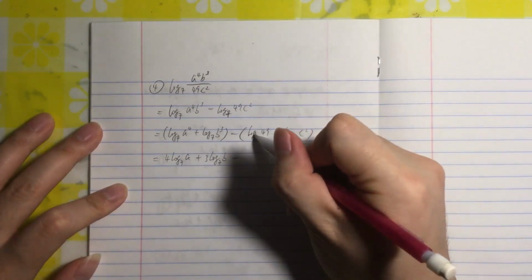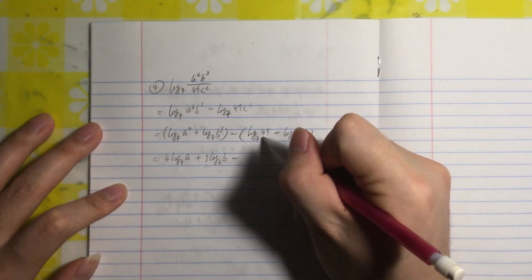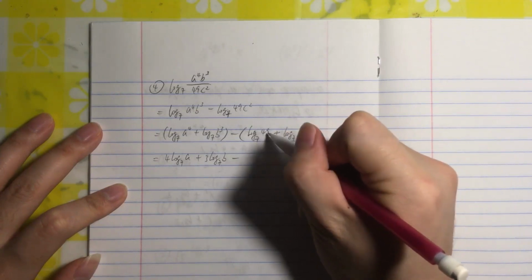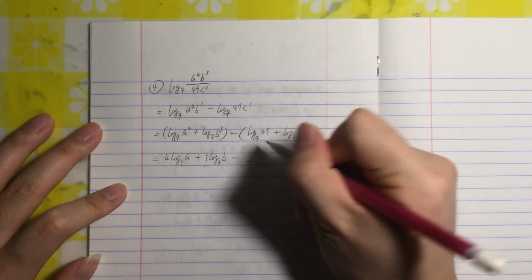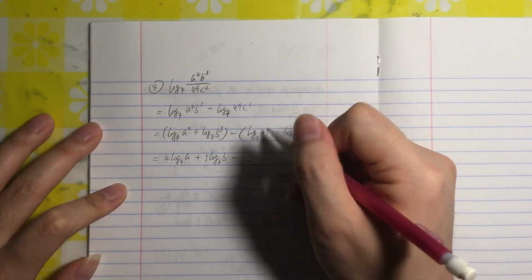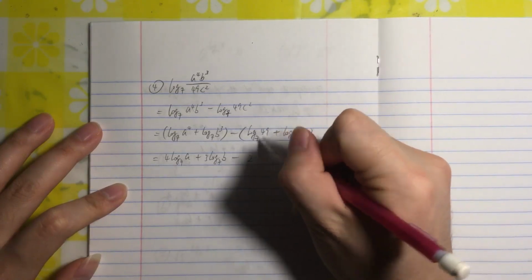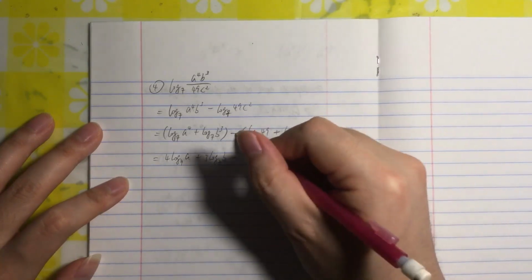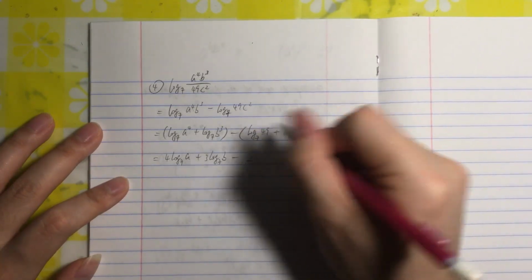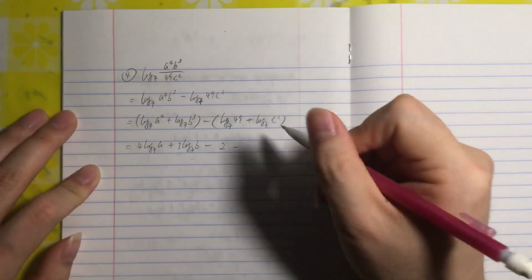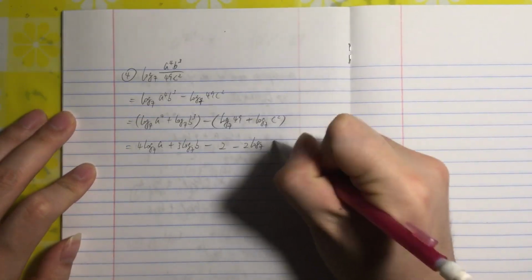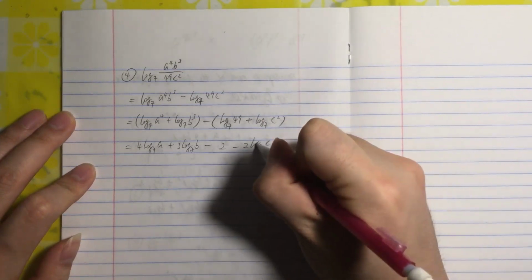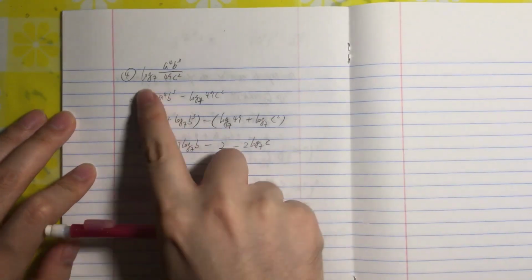minus log base 7 of 49. Since 7 squared is 49, that means log base 7 of 49 is 2. Distribute the negative sign. The last term becomes negative. Then I can bring 2 to the front. I get 2 log base 7 of c. That's how I expand this expression.